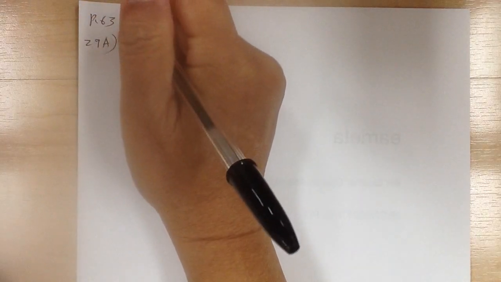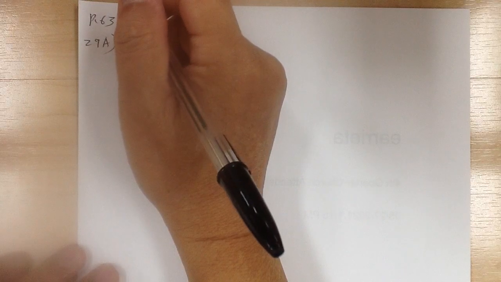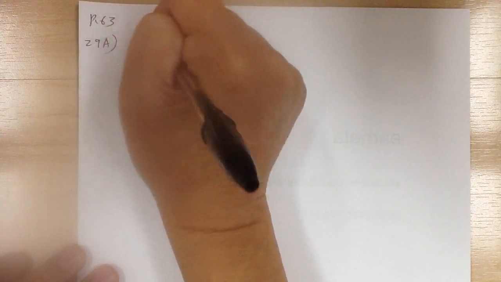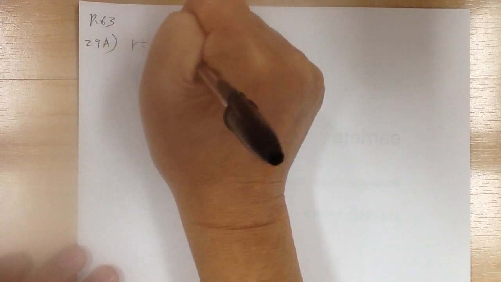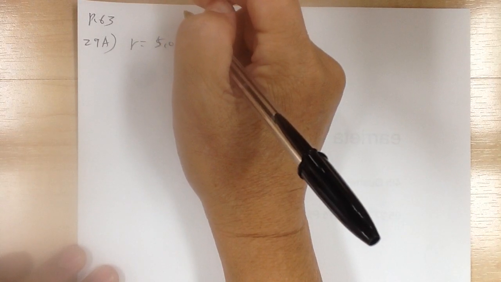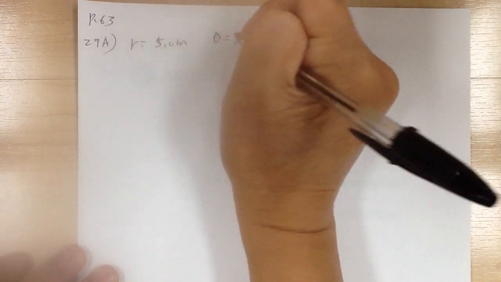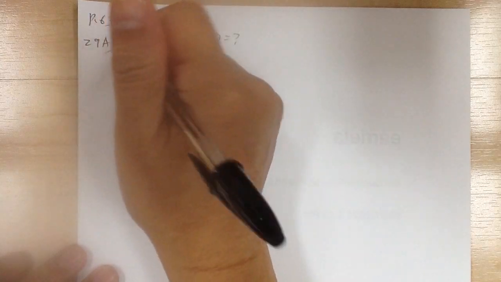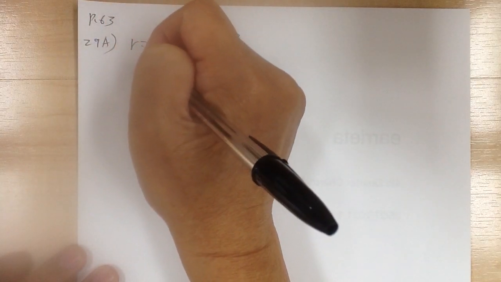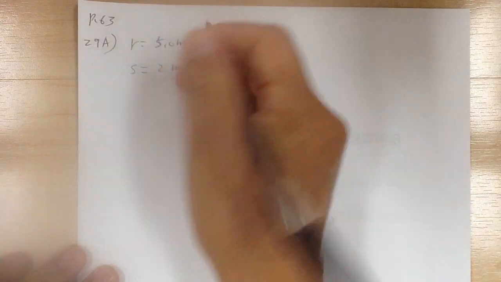Number 29a. If the radius of the circle, so r equal to 5.0 meters, find the radian measure and the degree measure of the angle subtended. So you're looking for theta. And for a, the arc length, so s equal to 2 meters.